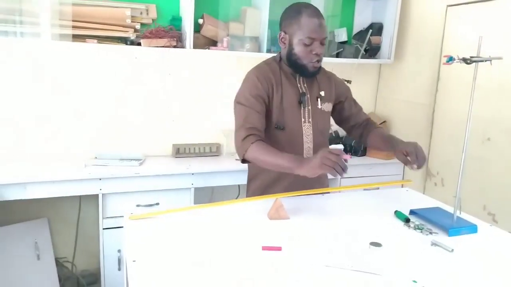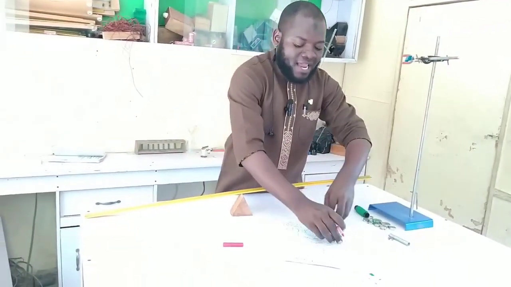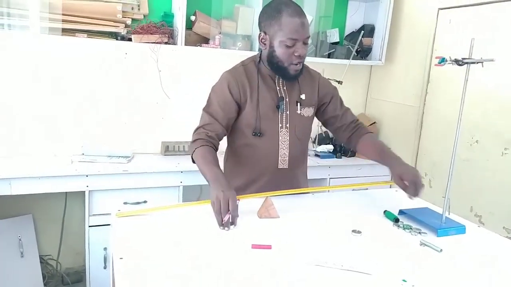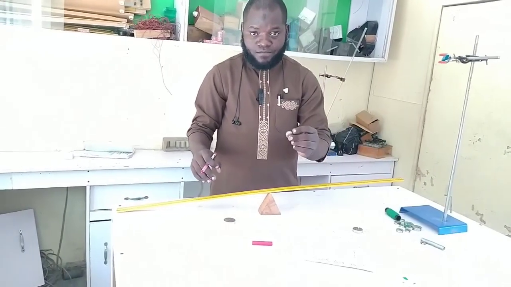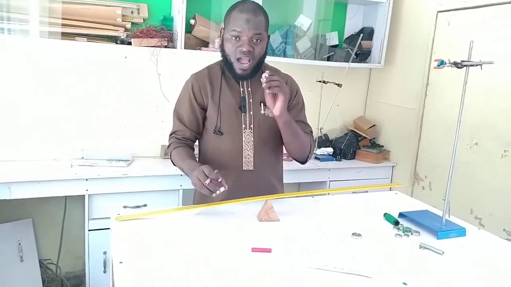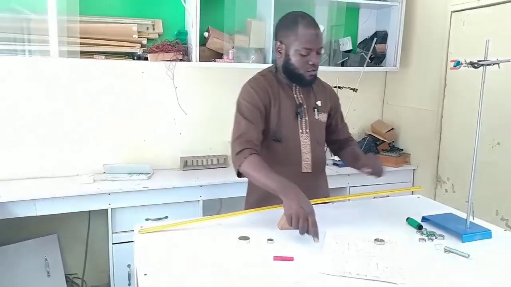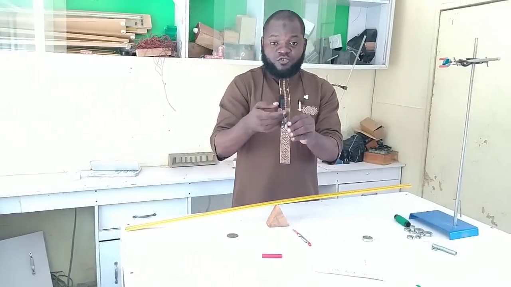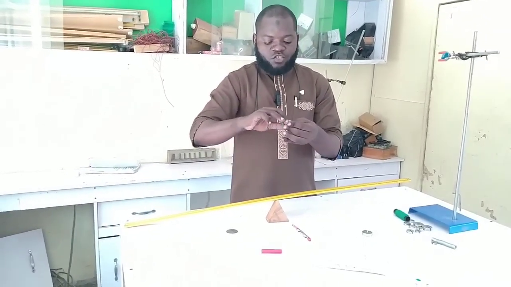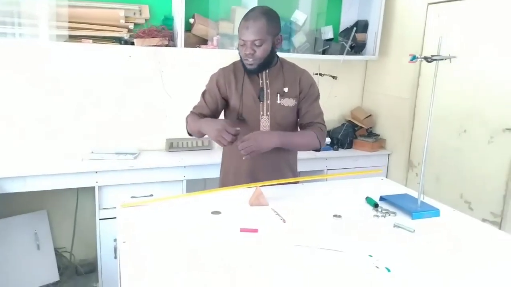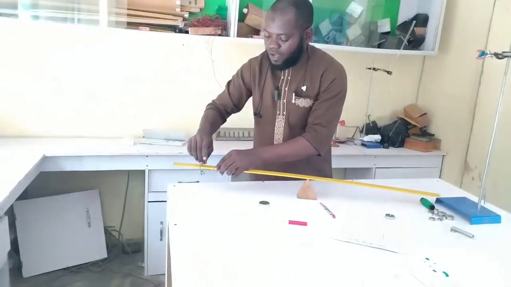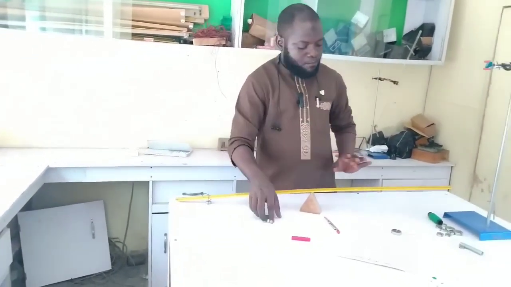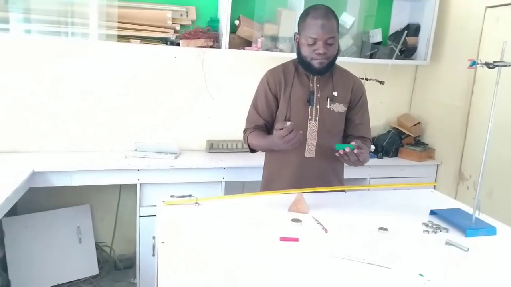After you note that, you pick different masses. You can decide to pick the one of 100 gram, like I will do. I'm picking 100 gram and 20 gram. So what am I going to do? I'm going to apply a rope, that is a string, to attach this 20 gram. I will attach it at one end of the meter rule like this. You can put it at any value of your choice. Then pick the 100 gram.